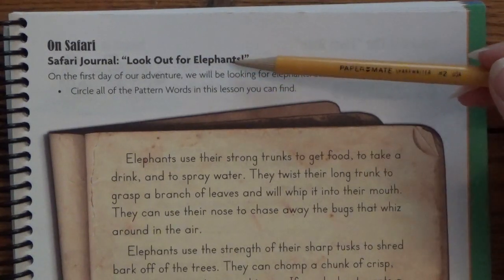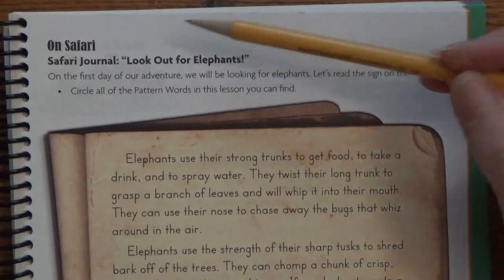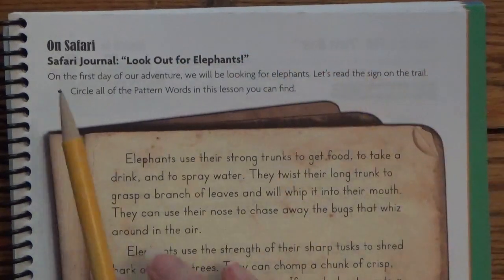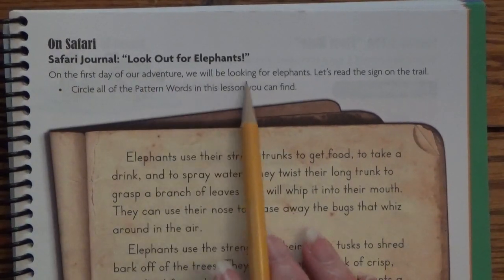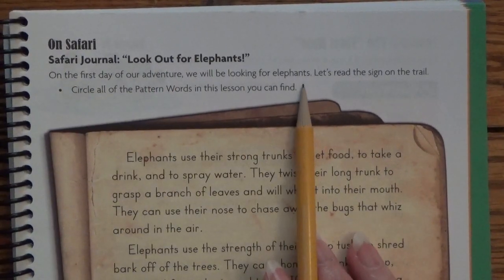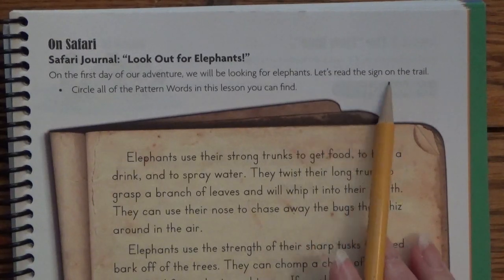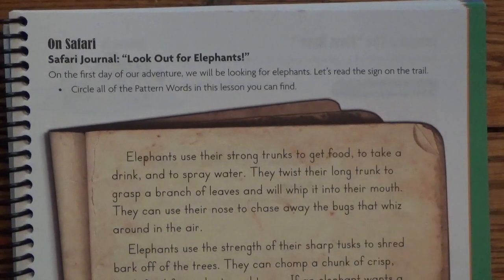Look out for elephants. Excellent. Title, capitalized. Let's read and see what it says. On the first day of our adventure, we will be looking for elephants. That makes sense. Let's read the sign on the trail. Okay?